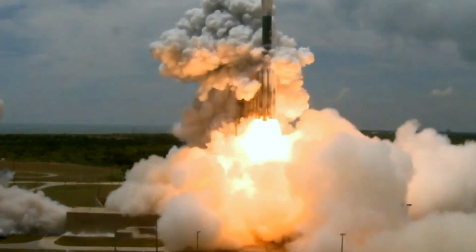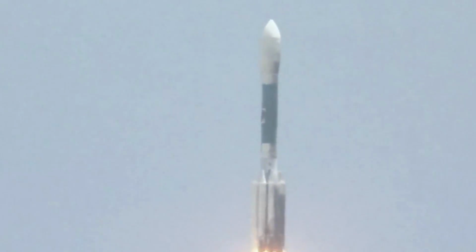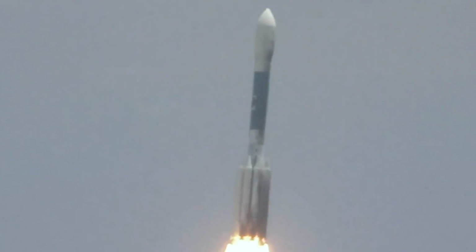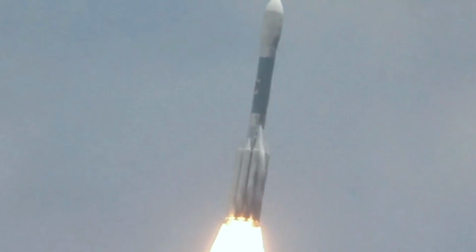Liftoff of the Delta rocket carrying GLAST, a gamma-ray telescope searching for unseen physics in the stars of the galaxies.